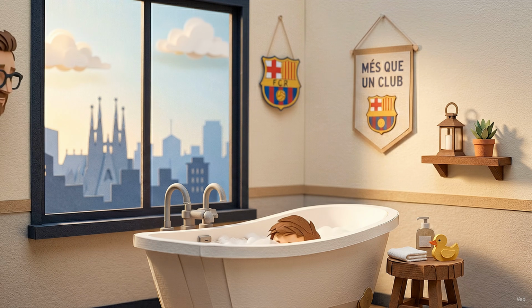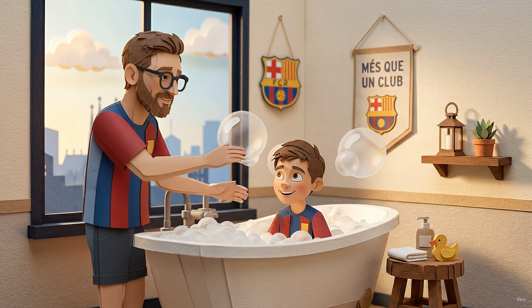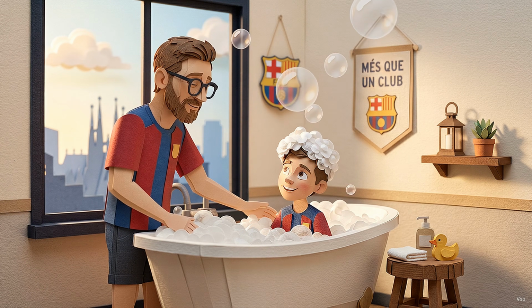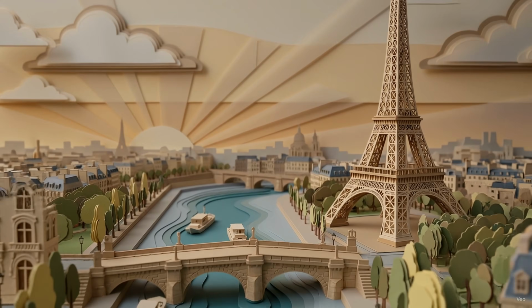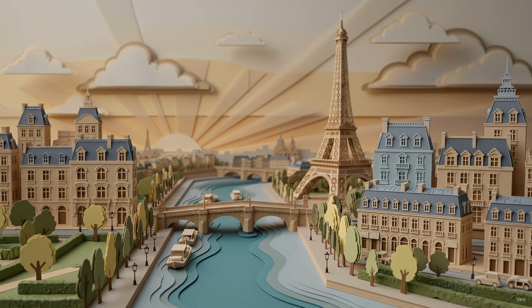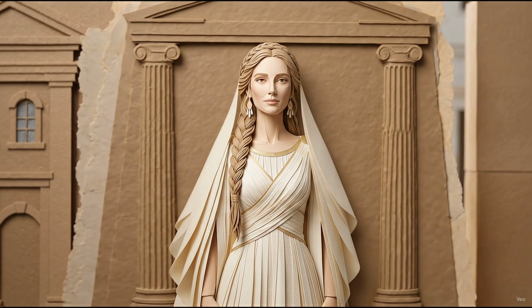Have you ever seen those incredible paper-cut animation videos getting millions of views on YouTube Shorts and TikTok? They look like they took professional artists hours, maybe even days, to carefully cut and layer every single piece of paper. But here's the crazy part. They can actually be created with AI in just a few minutes.